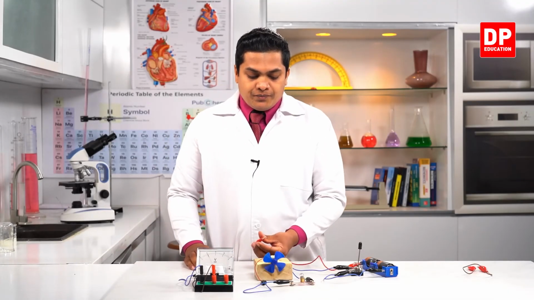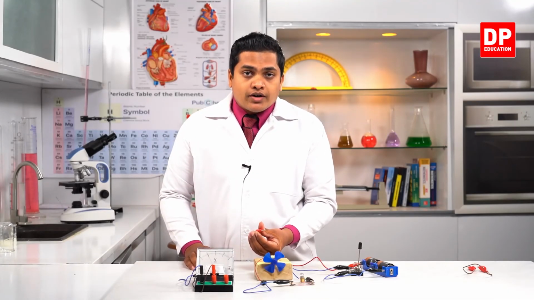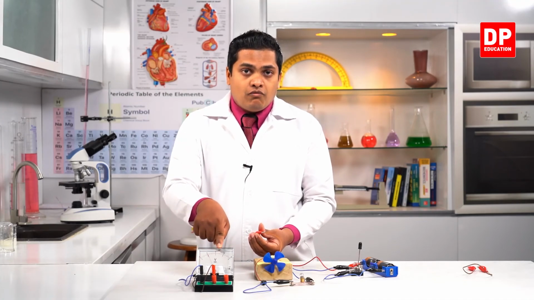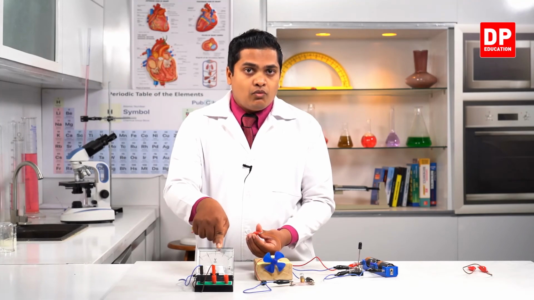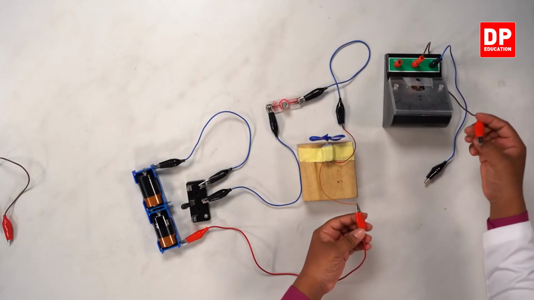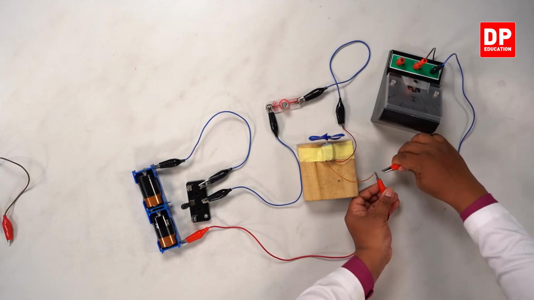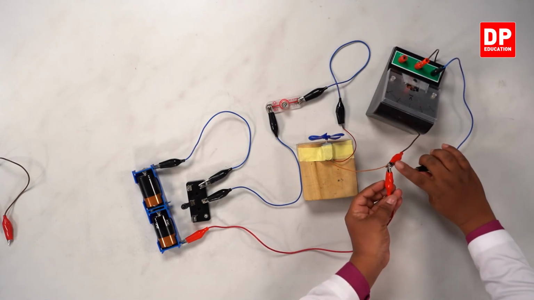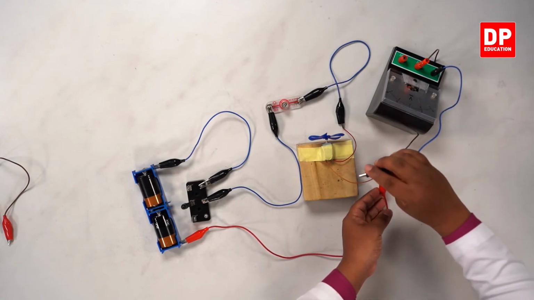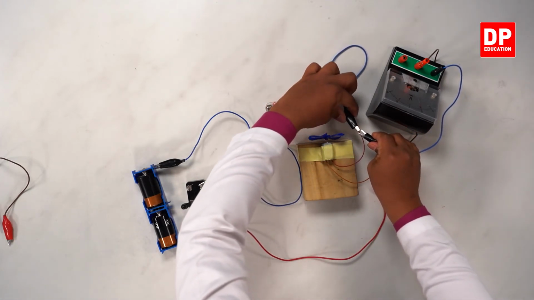Now I'm going to connect the motor to my voltmeter to check the potential difference, or the voltage. The positive terminal goes with the positive end, negative with the negative end.